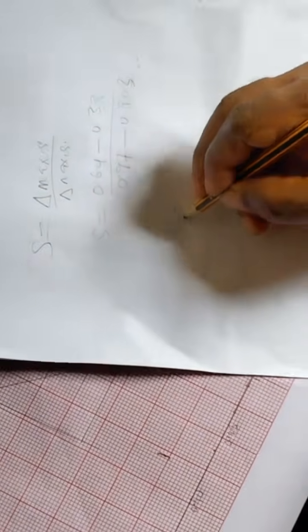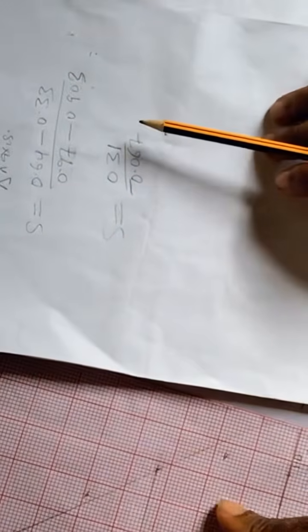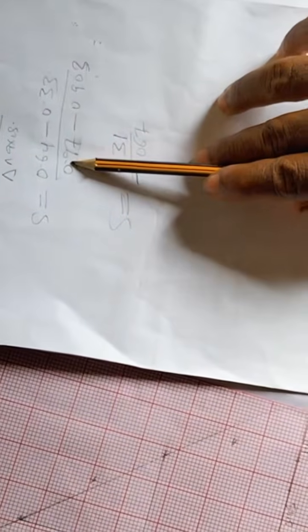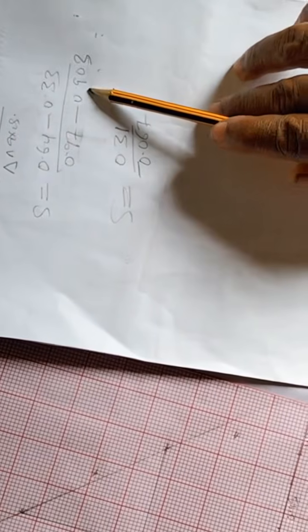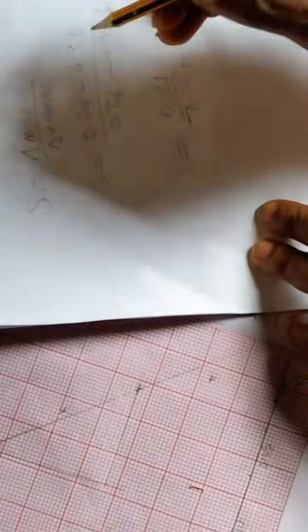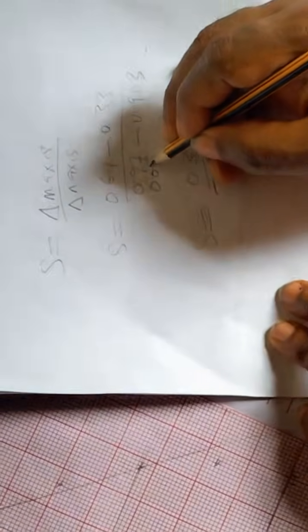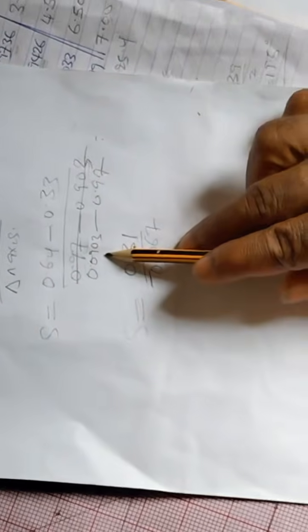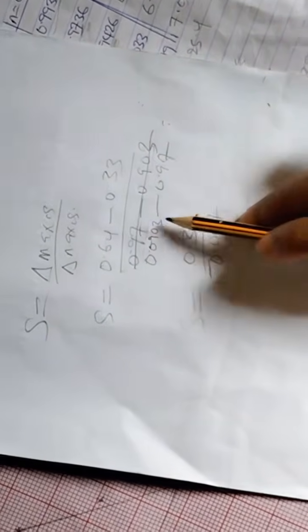We'll now subtract 0.64 minus 0.33. So we encountered a little mistake here, and we want to correct it. This graph is an inverse graph, so for the denominator on the N axis, you reverse the order. Instead of 0.97 minus this, it becomes the smaller value minus the bigger value. So it should be 0.903 minus 0.97.